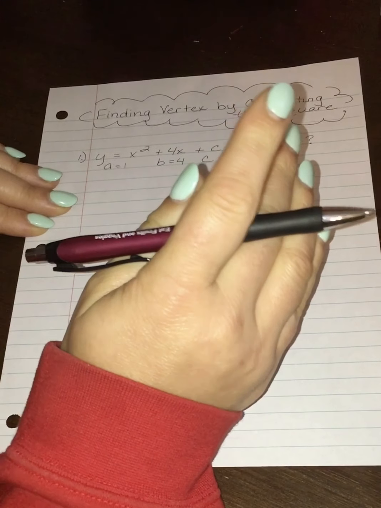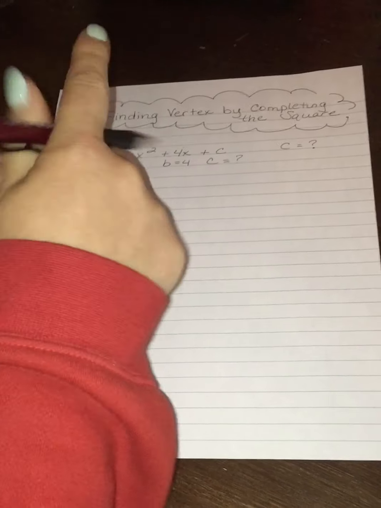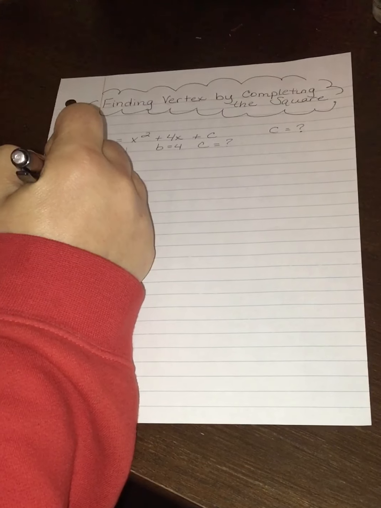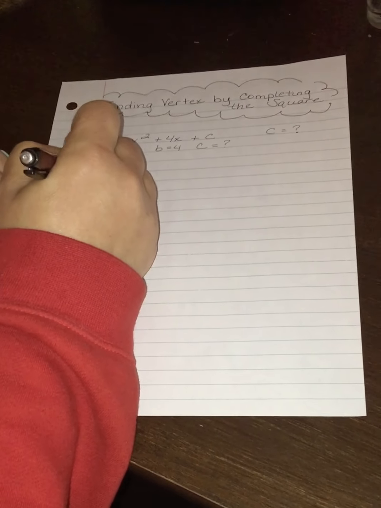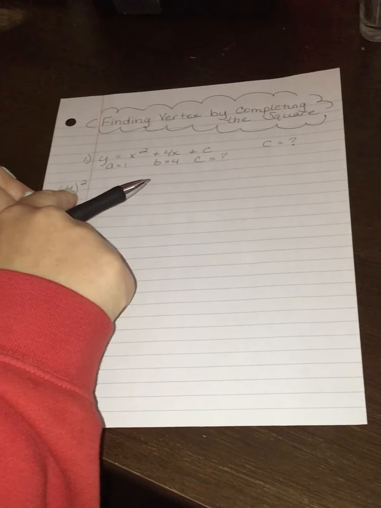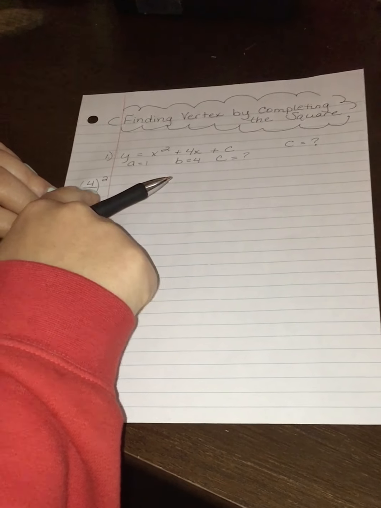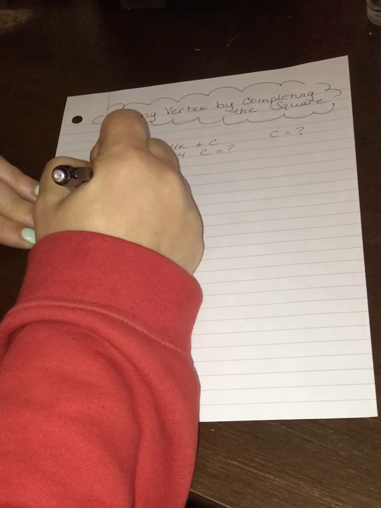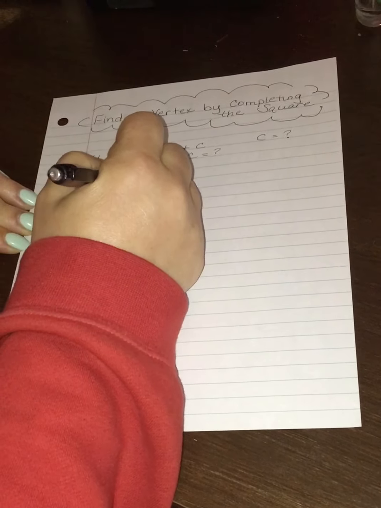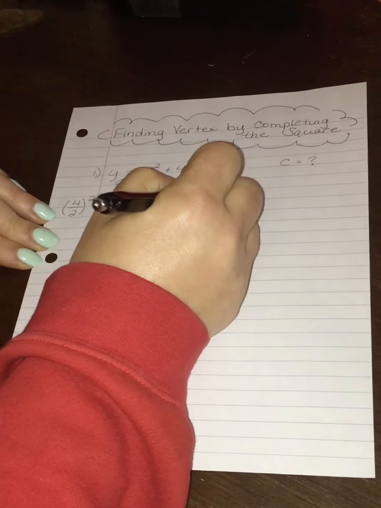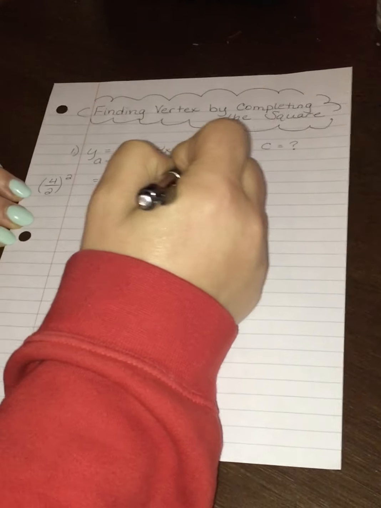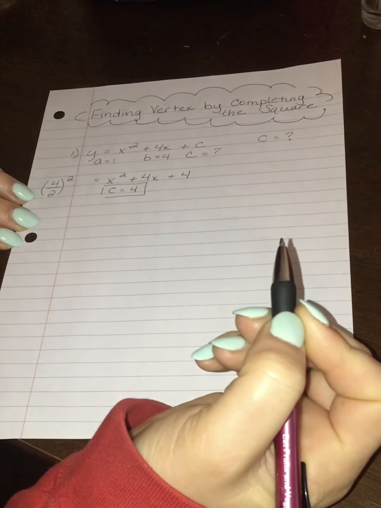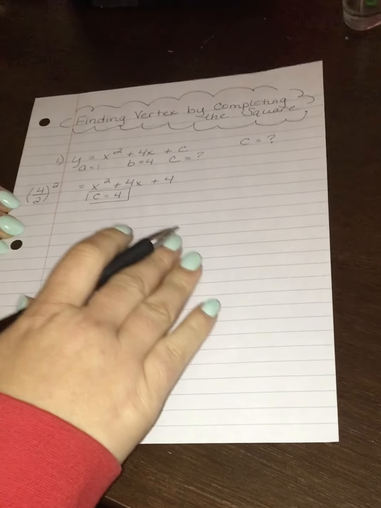And so very simply, we're going to take our b value, which is 4. And remember, the formula is you take whatever b is, you divide it by 2, and then you square it. Okay, so here we have 4 divided by 2, which is 2 squared equals 4. So your c is going to equal 4. So we're going to just rewrite that. We're going to say x squared plus 4x plus 4. That's all they asked you to do. And so c equals 4. That's your answer right there. All right, so that's the first part. That's all you're doing for the first section.